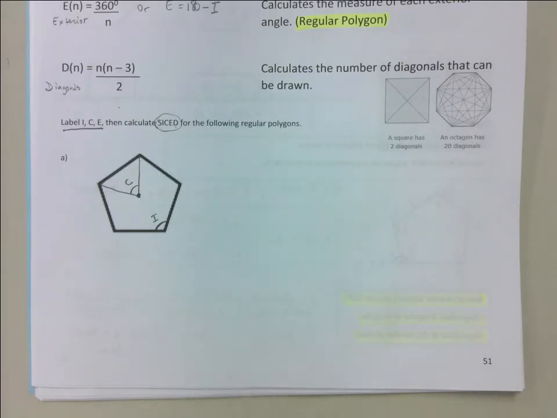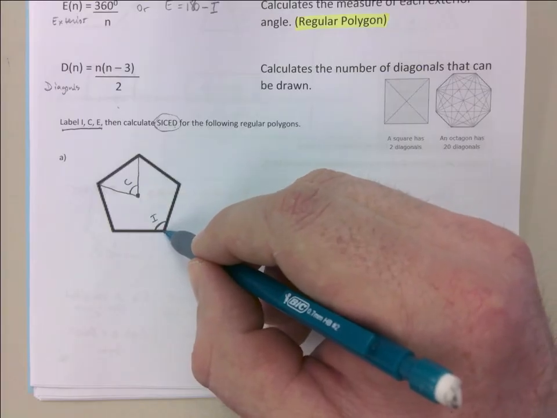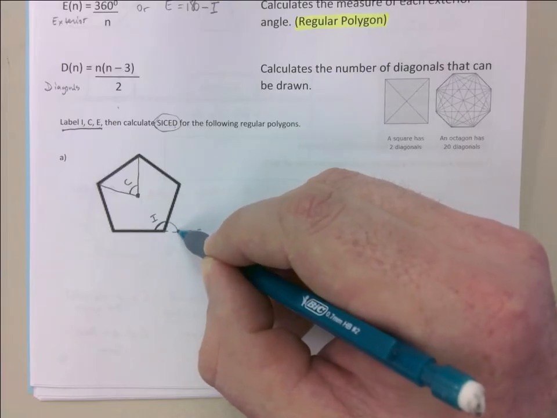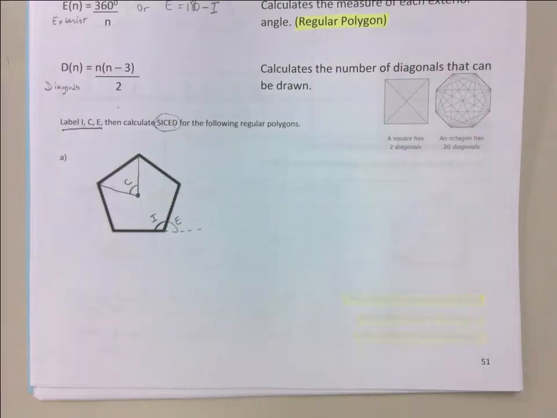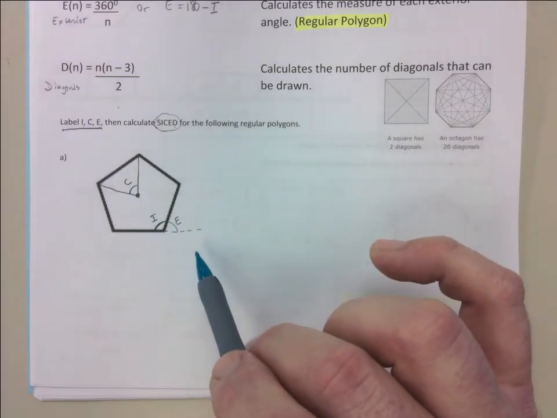Make sure you label that. And now you need to label one exterior angle. I like to have interior and exterior right next to each other, so I'm going to extend the base here and make the exterior angle outside there. That's what I call ICE: interior, central, exterior. You need to be able to identify it.